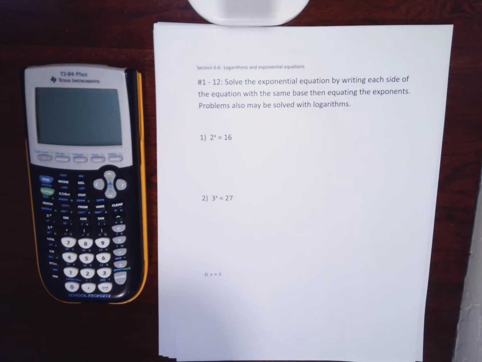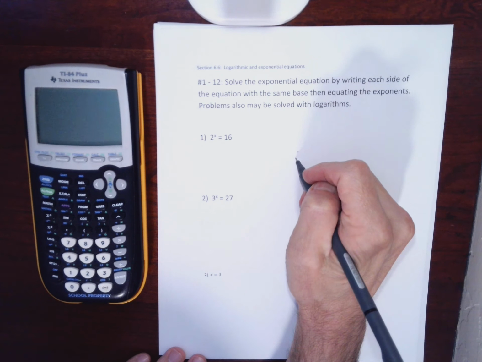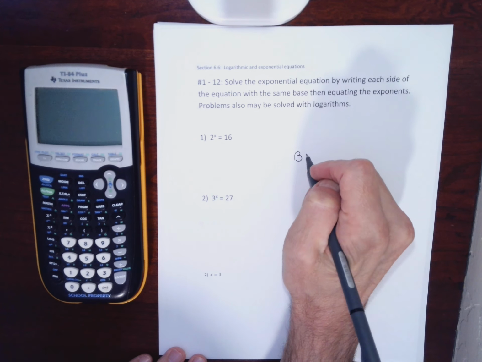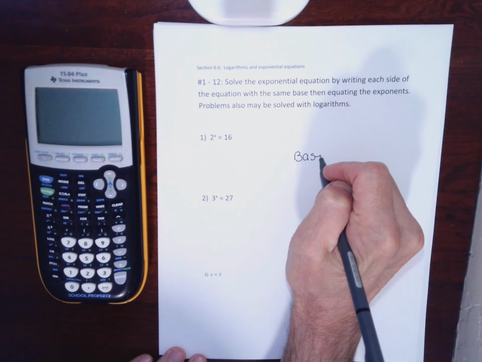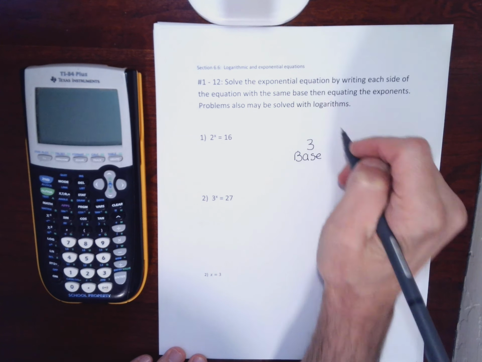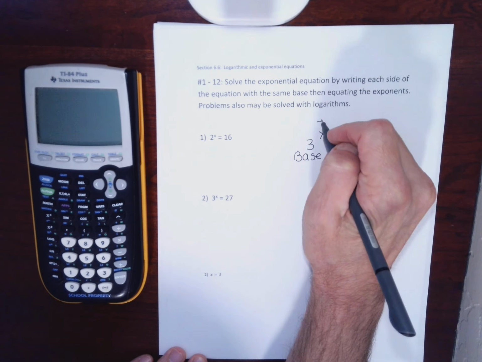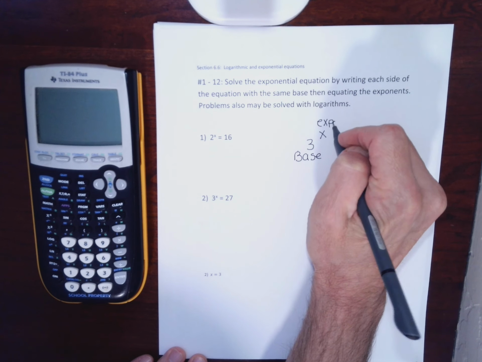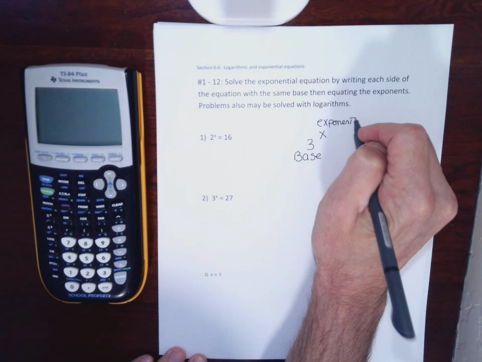I'm going to rewrite the problem so that both sides have a base and an exponent, and the base needs to be the same. In problem 2, the left-hand side has a base of 3 and an exponent of x.